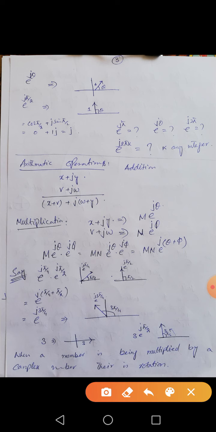Here also we can convert it into real and imaginary parts: cos pi by 2 plus j sin pi by 2. Cos pi by 2 is 0 and sin pi by 2 is 1, so it's equal to j. So over the y axis we have j.